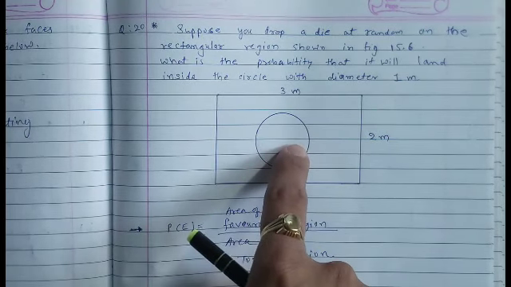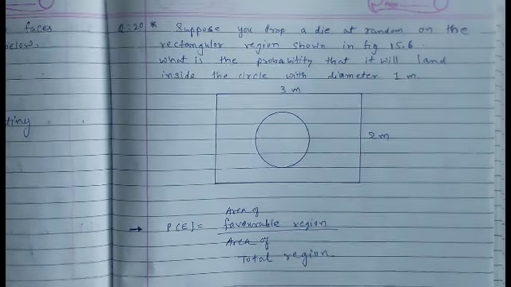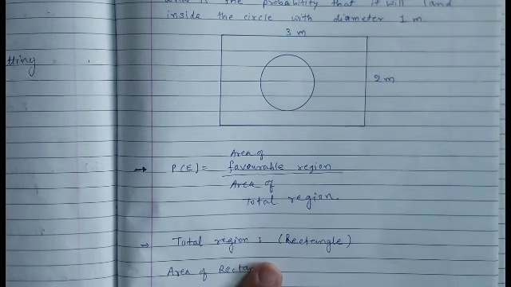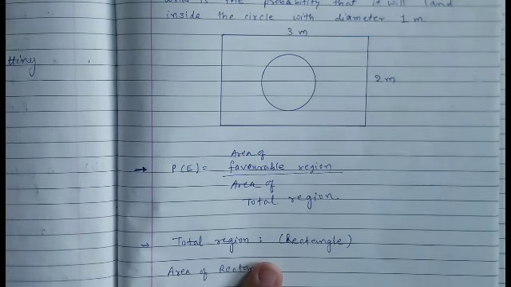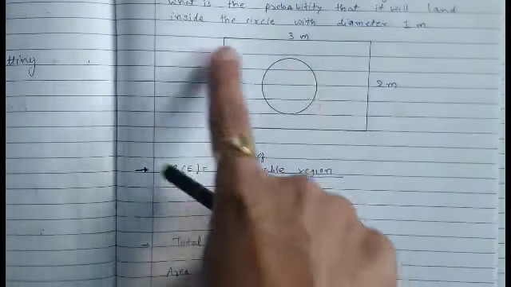According to the formula of probability, P of E equals the number of favorable outcomes upon the total number of outcomes. But in this case we don't have any number of outcomes, as this is a region.